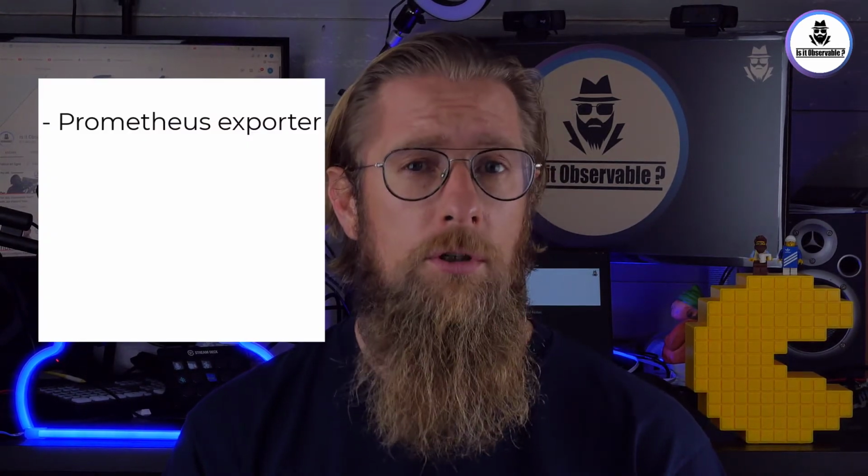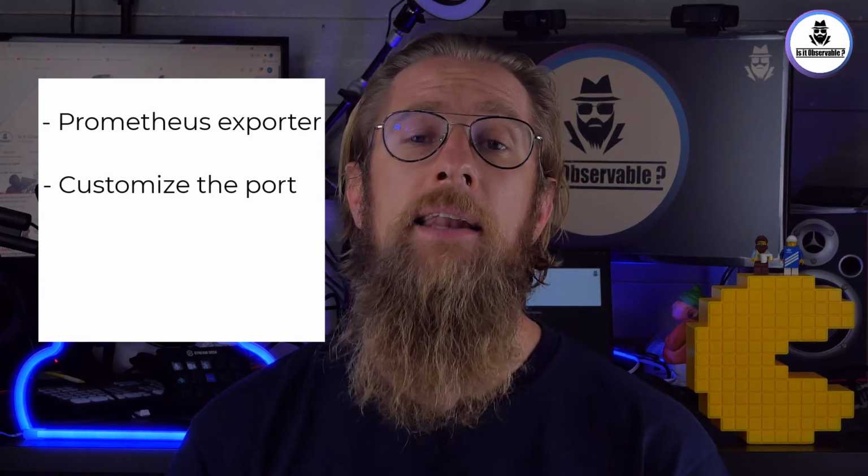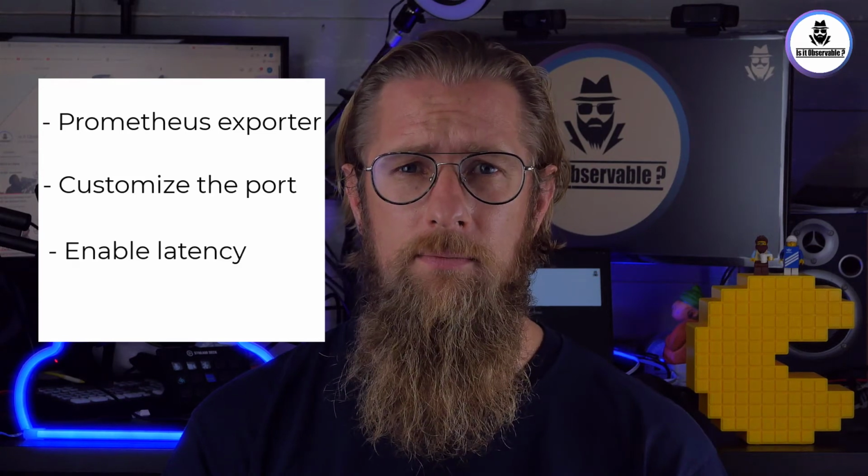When deploying the Nginx controller in your cluster, you can deploy it in various ways, but you can also do it through a Helm chart. The Helm chart will allow you to automatically enable a few settings, like the port of the Prometheus exporter, enabling the Prometheus exporter, and if you want to enable the latency as well.